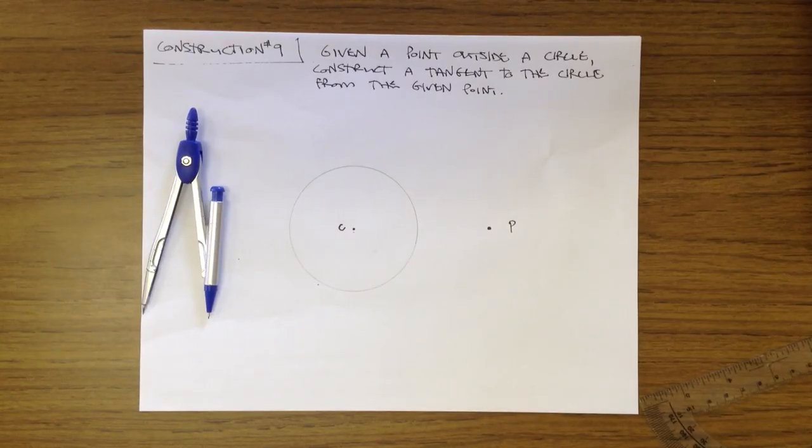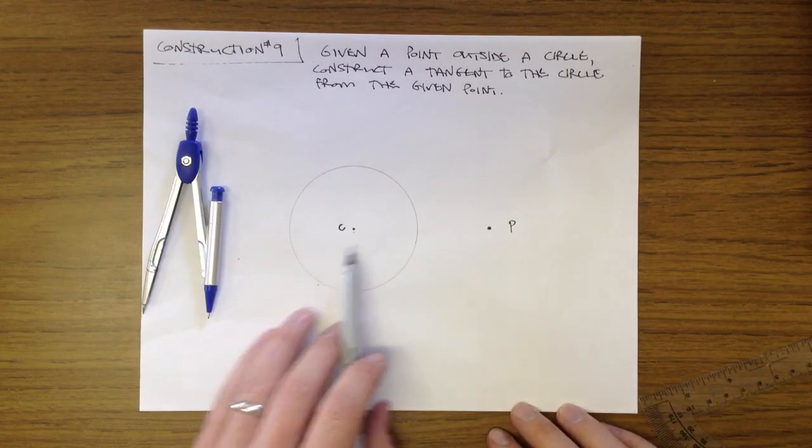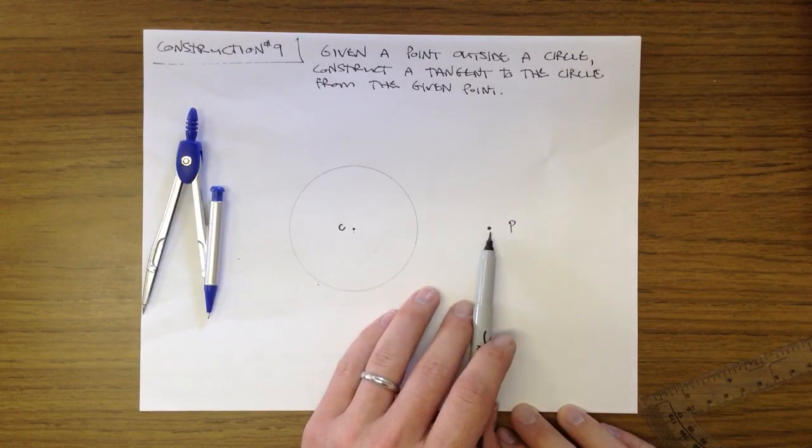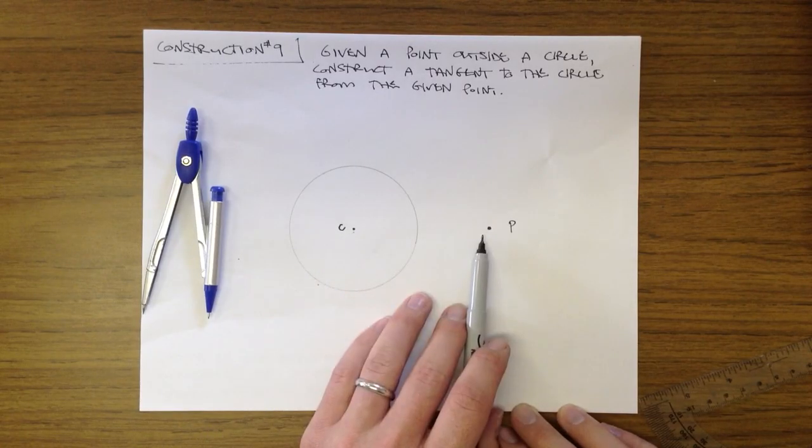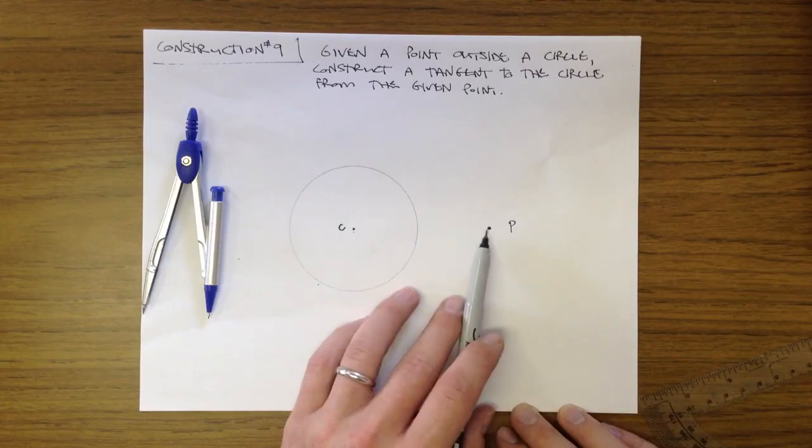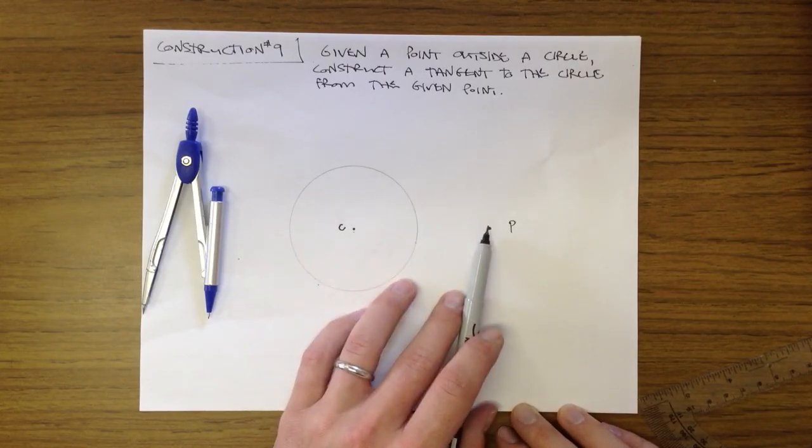This is our 9th specific construction, and with this one, as is written on the paper, we want to construct a tangent to a circle from a given point that's outside the circle. So in this case, we've got point P that's outside of our circle, and we want to draw the line, or a line, that is tangent to this circle from this point.